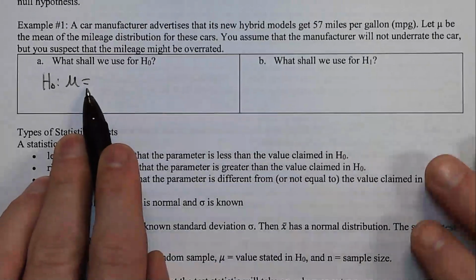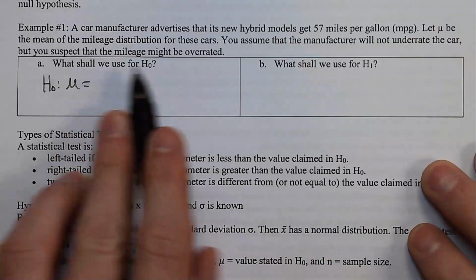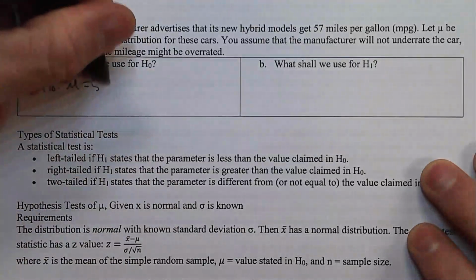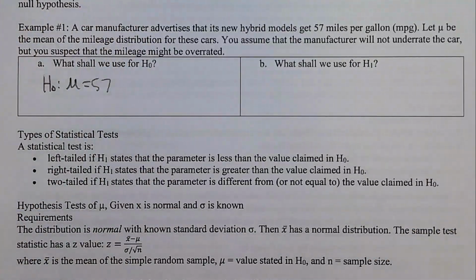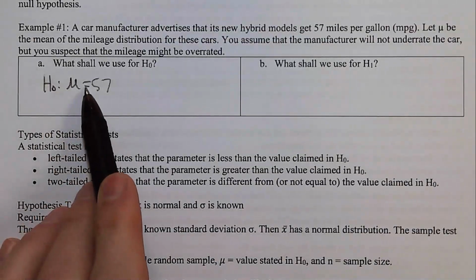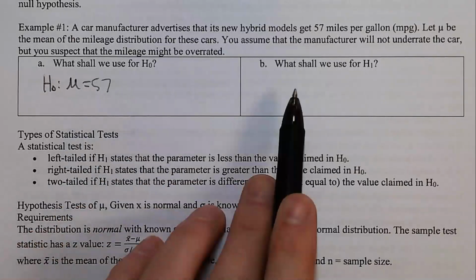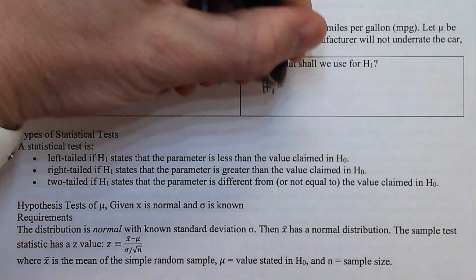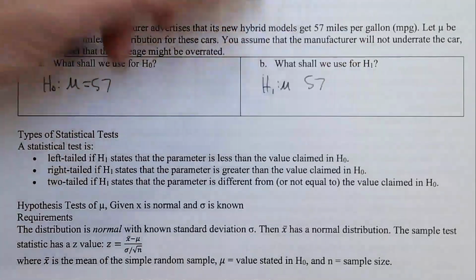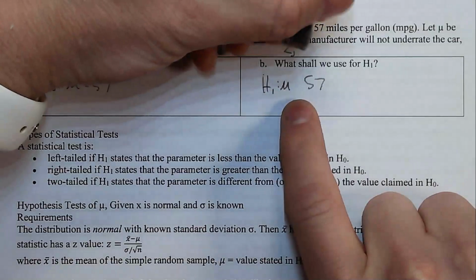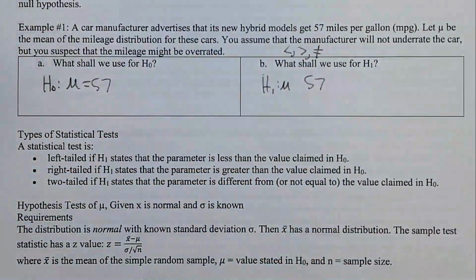What is the claim here in this case? The claim is 57 miles per gallon, so it's mu equals 57. Your parameter is equal to the claim. Now, what do you do for H1? Here's how H1 starts. You're going to have the same parameter and the same claim. The only difference will be the sign. It'll either be a less than, a greater than, or not equal to, based on the wording of the problem. And this gets a little confusing.